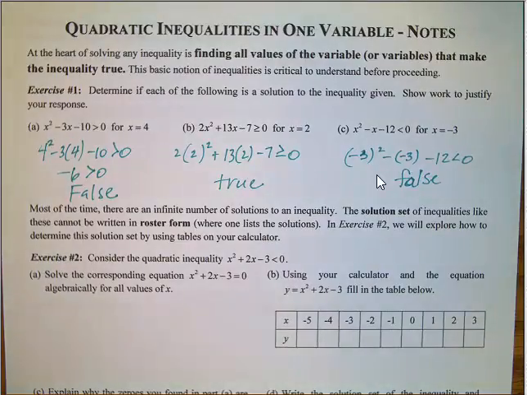So most of the time there's an infinite number of solutions to an inequality. The solution set of inequalities like these cannot be written in roster form, so where one lists the solutions, because there's an infinite amount. So in exercise 2, we will explore how to determine the solution set by using tables on your calculator. So consider the quadratic inequality of x squared plus 2x minus 3 is less than 0.